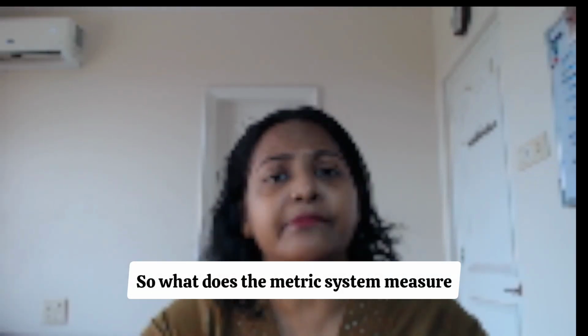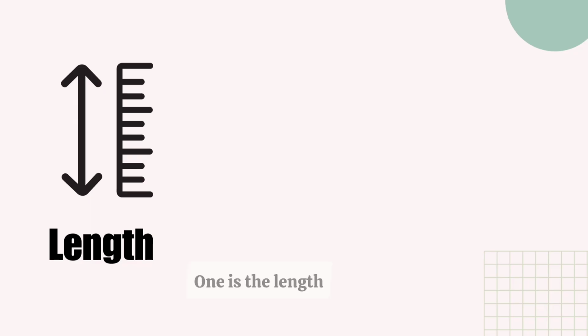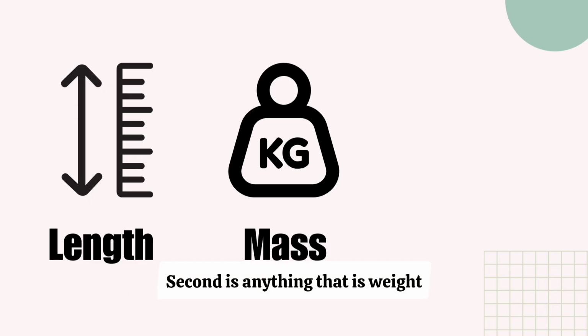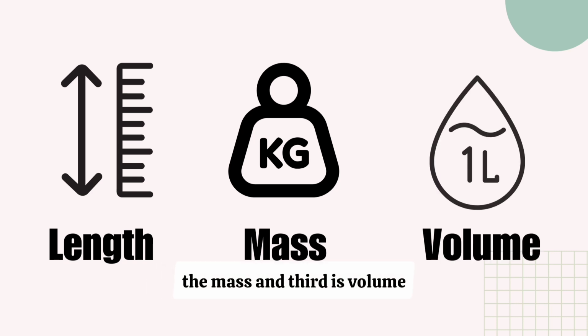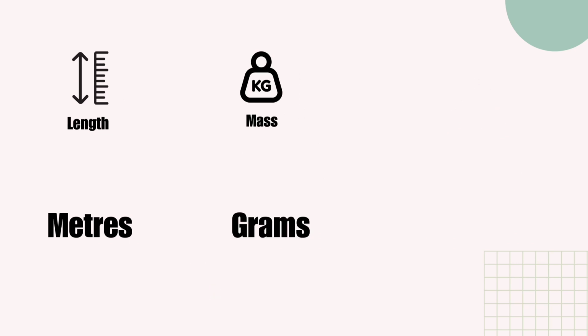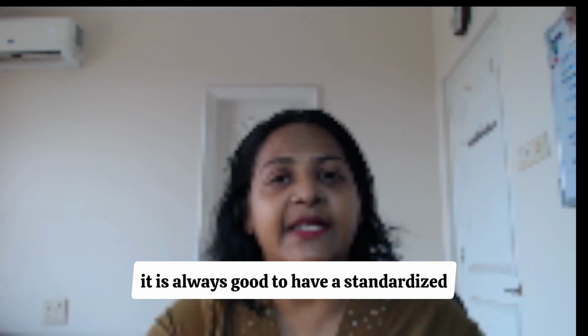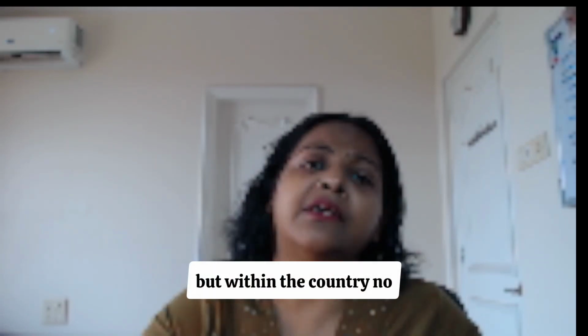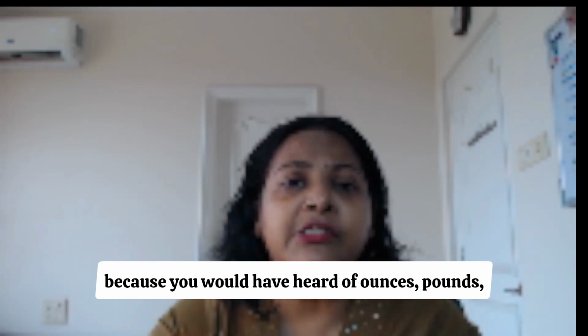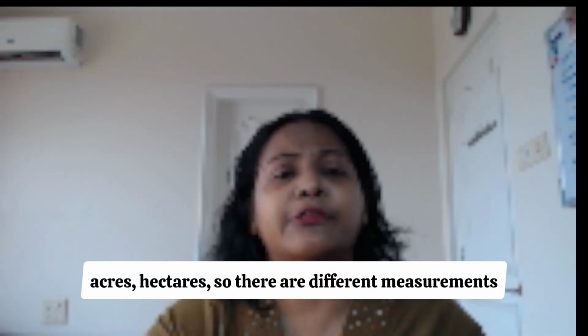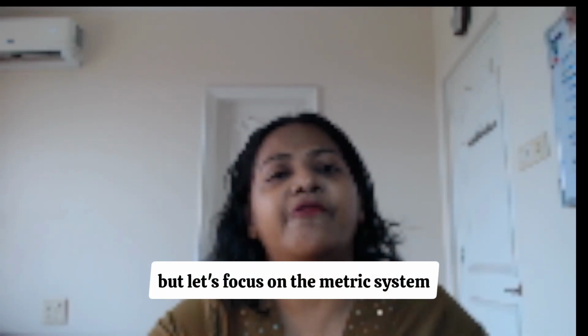So what does the metric system measure? There are 3 things that are measured. One is the length. Second is anything that is weight, the mass. And third is volume. And we measure them in meters for length, grams for mass or weight, and liters for volume. So do all countries use the metric system? Internationally, yes, because when you have to deal with another country, it is always good to have a standardized way of measuring. But within the country, no, because you would have heard of ounces, pounds, acres, hectares. So there are different measurements, but let's focus on the metric system.